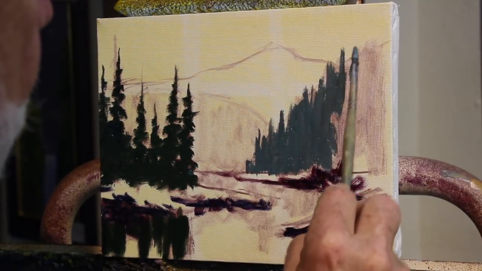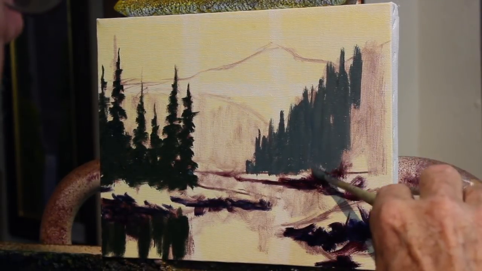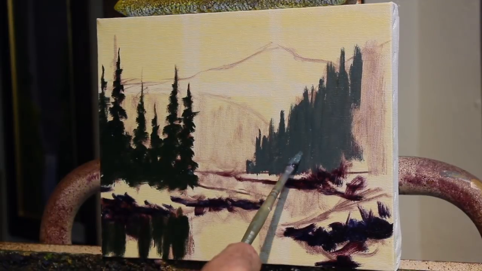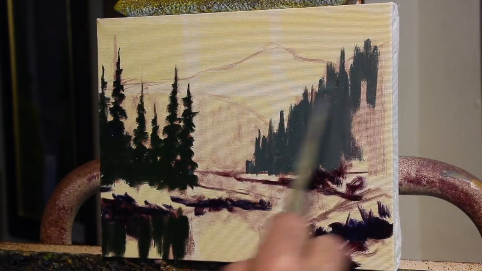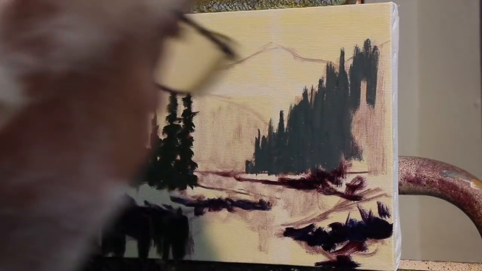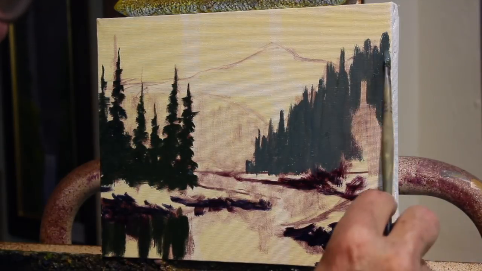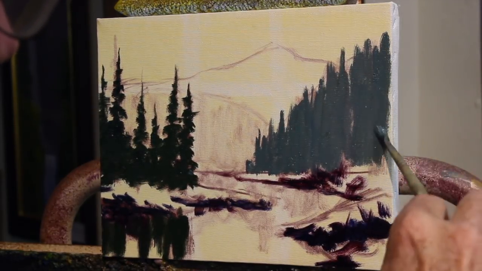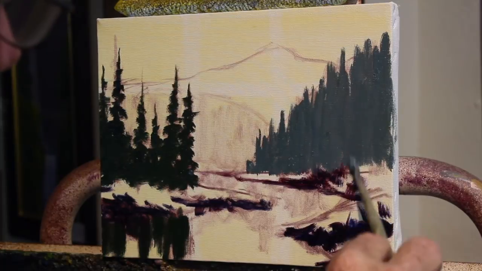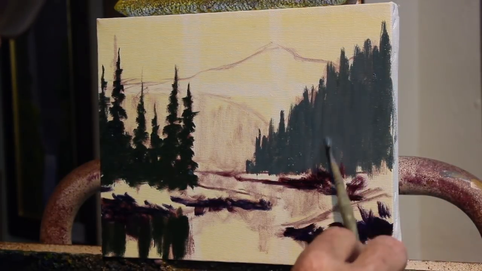Now, can you see already? You can see that this appears to go back further than this, just because it's lighter and bluer. And see, I'm not drawing any trees. I'm just getting my basic shapes in.